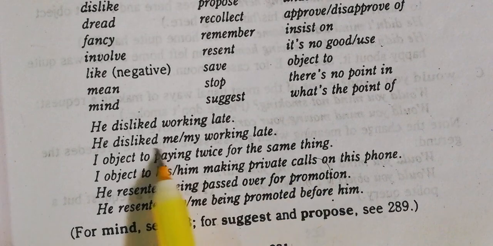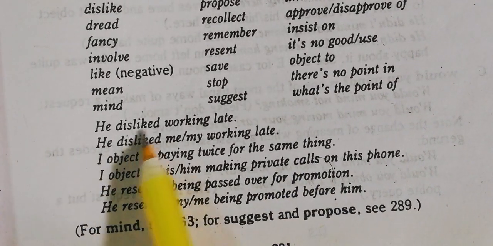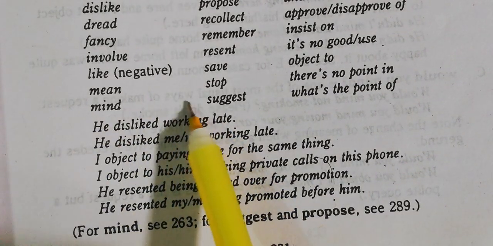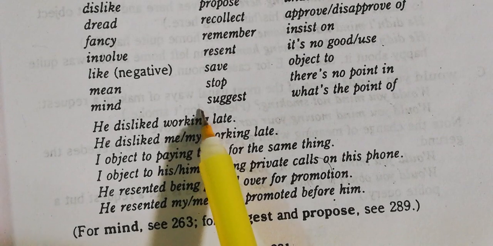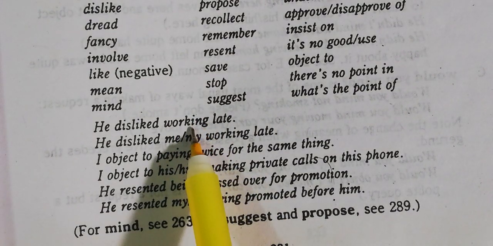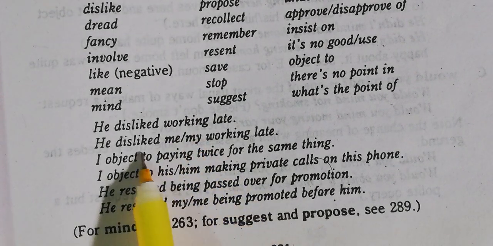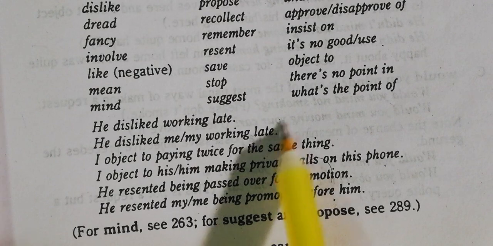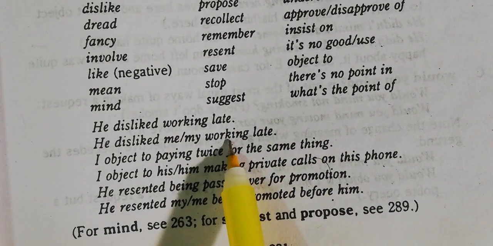For example, he disliked working late. You notice the word, dear students, working. He disliked me or he disliked my working late. Here you notice the word working.